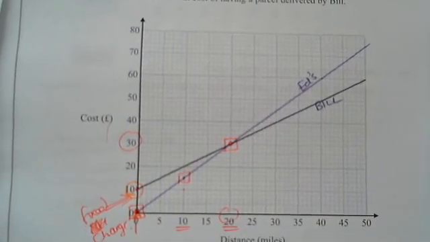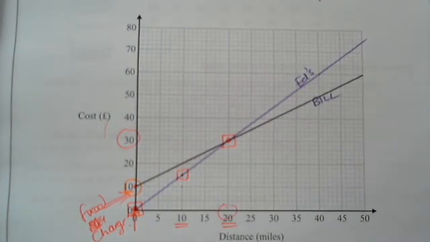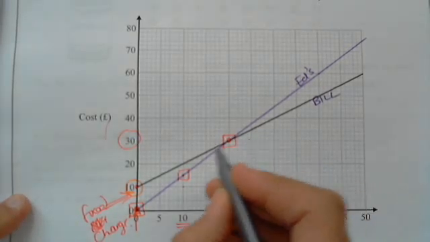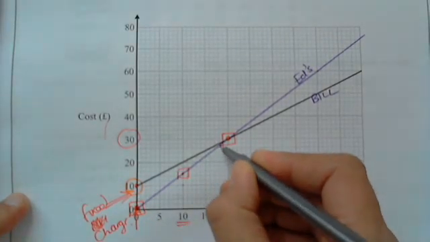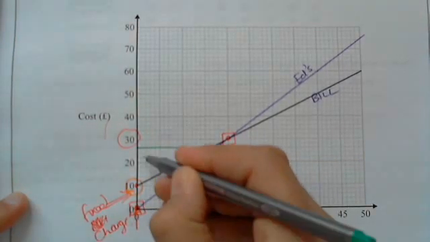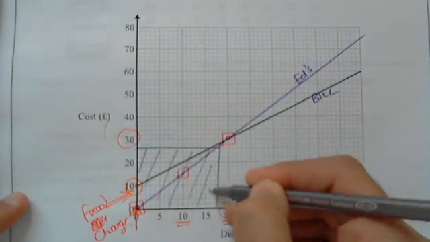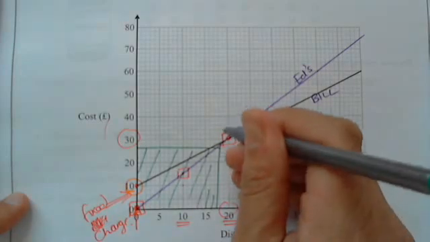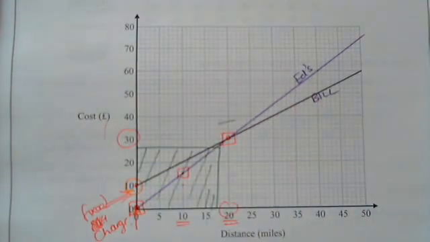To answer that question, we have to look at 3 sections of the graph. Let me just change color once more. The 3 sections I want to look at are this area here, which is before the point where they intersect.